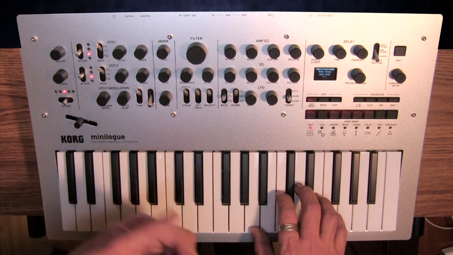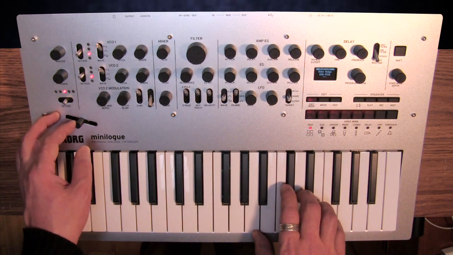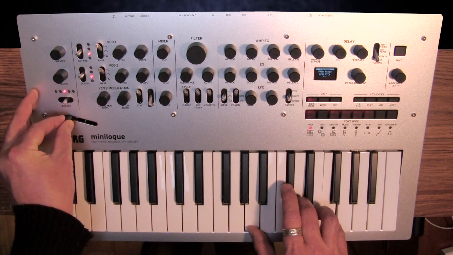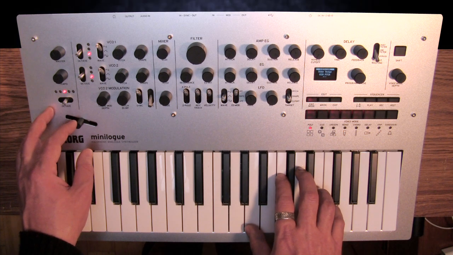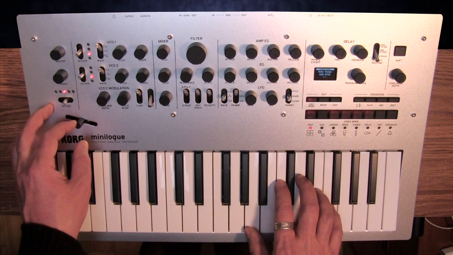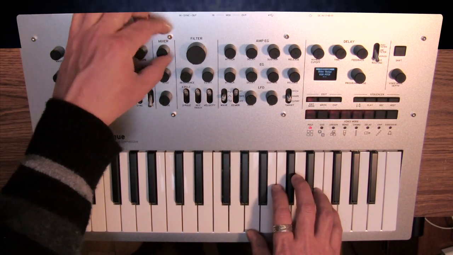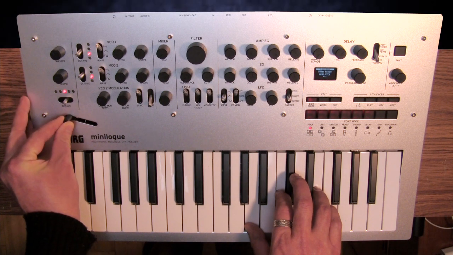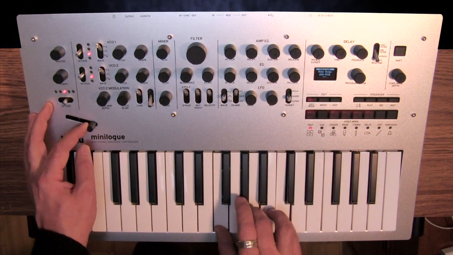Now VCO2 is enslaved to VCO1, so what happens when we press the pitch up? It affects both the way that VCO2 is being synced and the pitch of VCO1. If we take out VCO1, we can only hear VCO2. You're getting pitch 2. That's a really interesting sound, though.